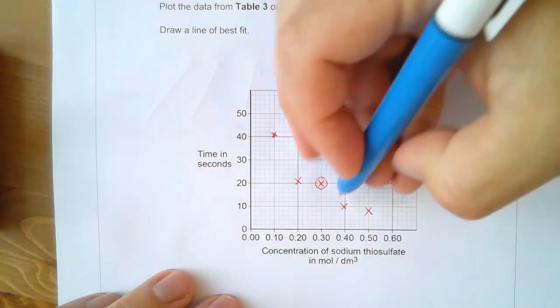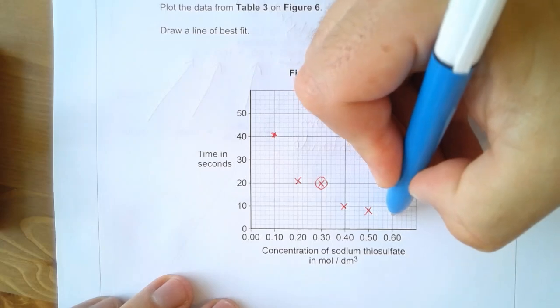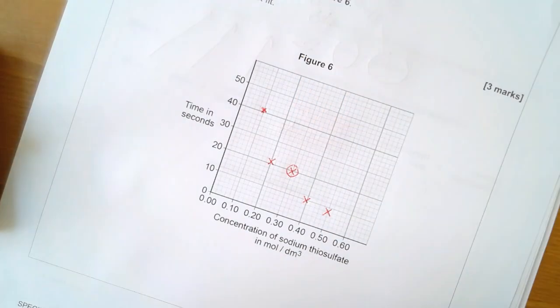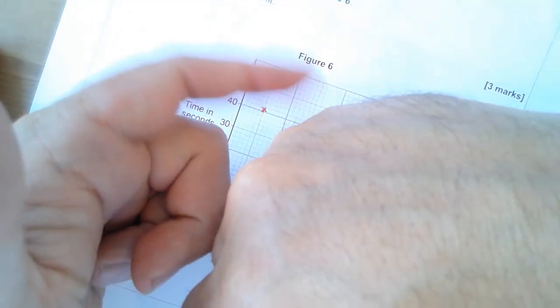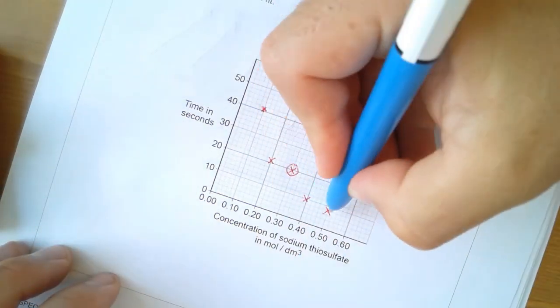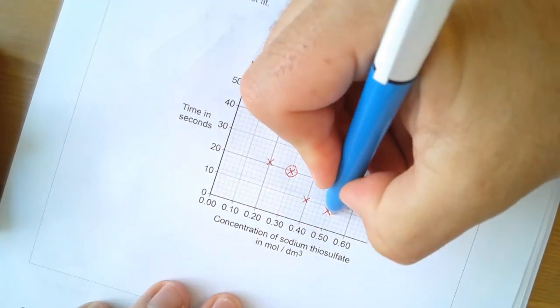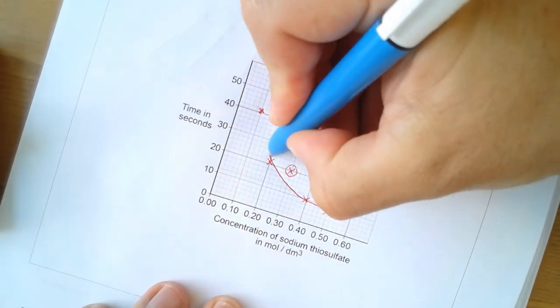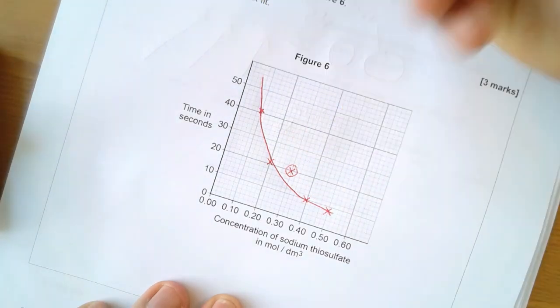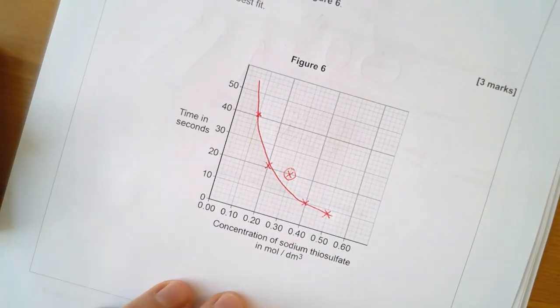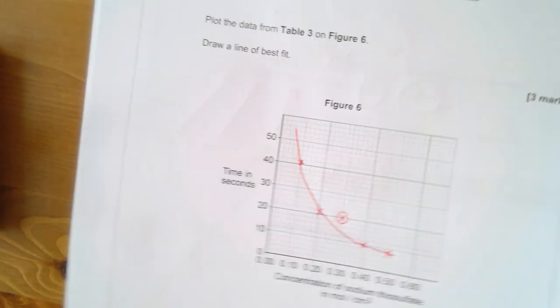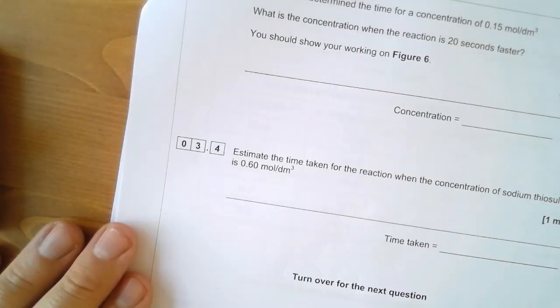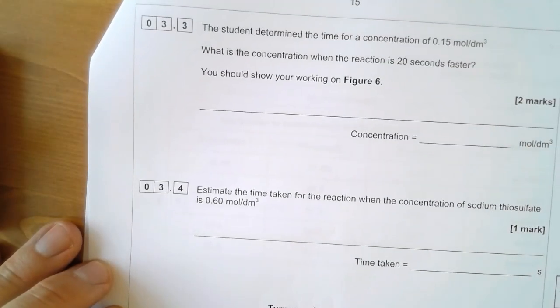And then you have to draw a nice smooth curve. So try and use this part of your hand as kind of the point of a compass. Place your hand on the paper once and draw a nice smooth line like that.